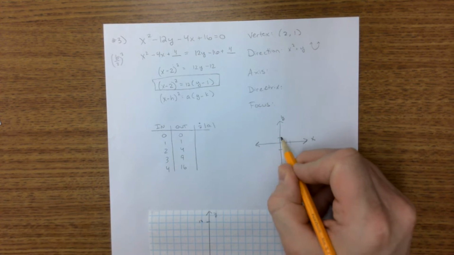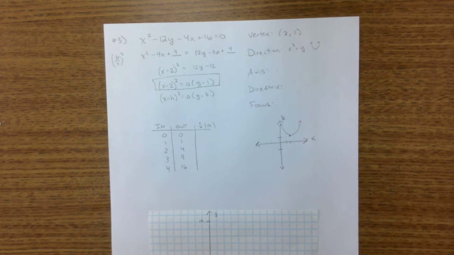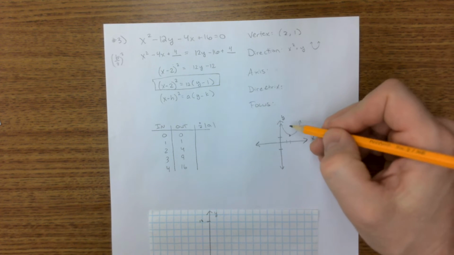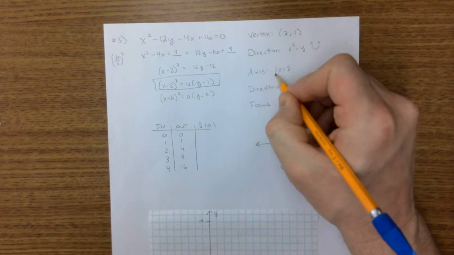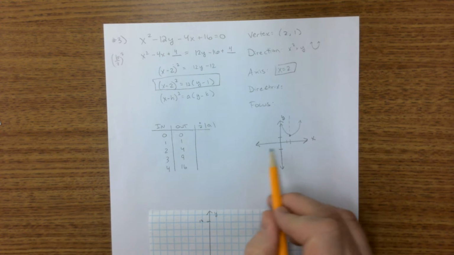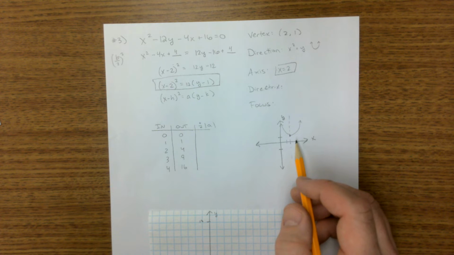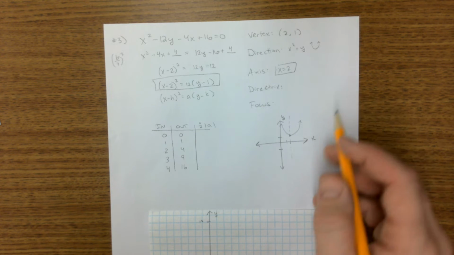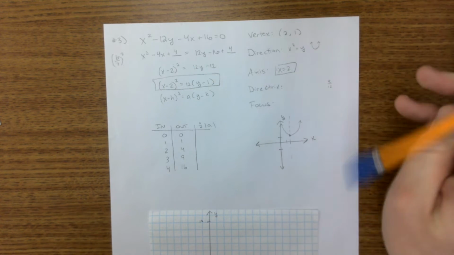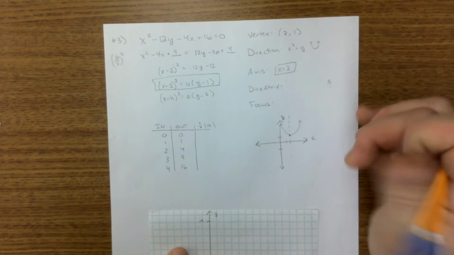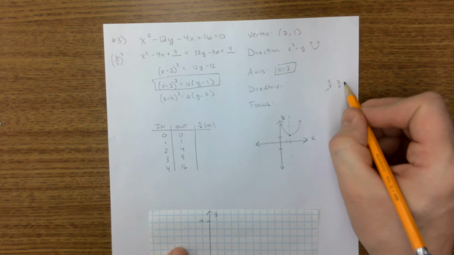1, 2, 1 right there, and the parabola is going up, so it's going to look something like this when I make it neat. The axis is going to be right there, of course, and that's x is equal to 2. The directrix is going to be this line down here on the other side below it, and the way we get that is we take this a value, which is 12, and divide it by 4. You just have to memorize that number 4.